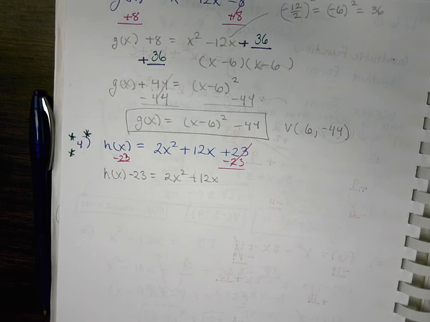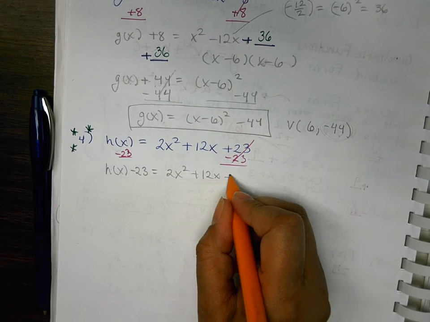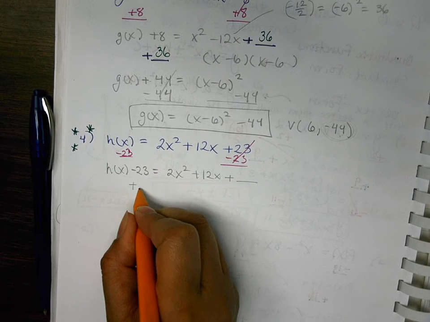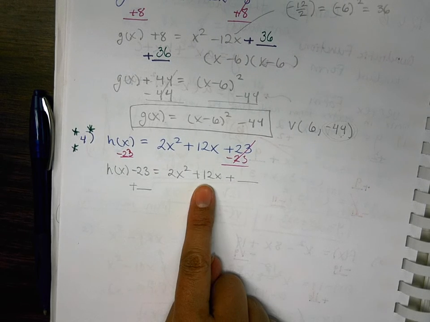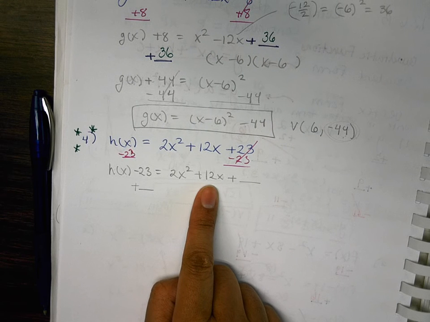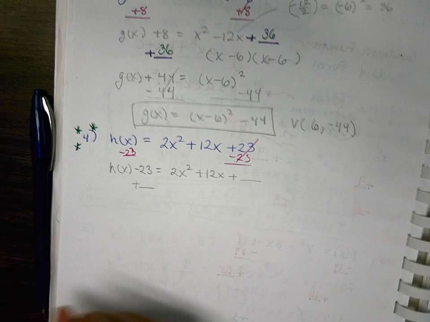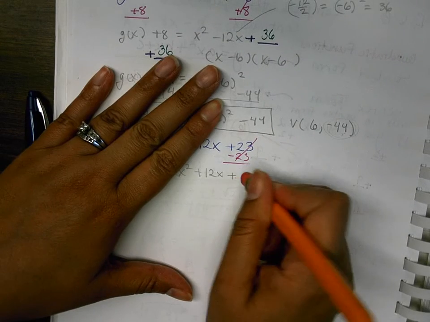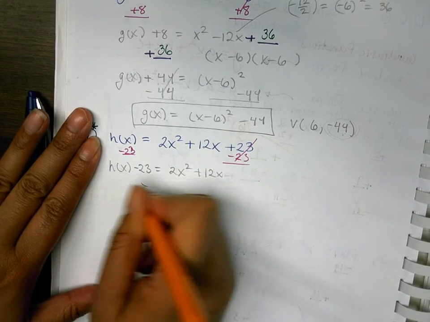Kids will do this, and I'm going to erase it, so don't write it. Plus blank and plus blank. Do not write it because we're not ready to cut in half and square. Kids will say, oh, 12 cut in half is 6, and 6 squared is 36. Do not do that. You're moving too fast. We don't do that yet because what's still there that I said we don't want? The 2. We have to adjust that first.